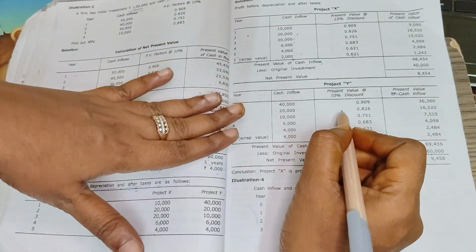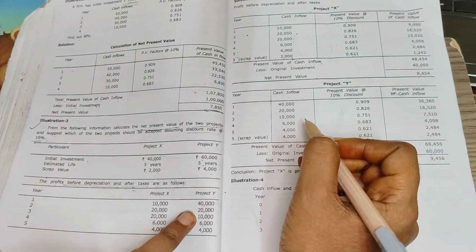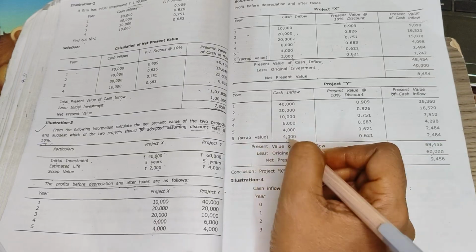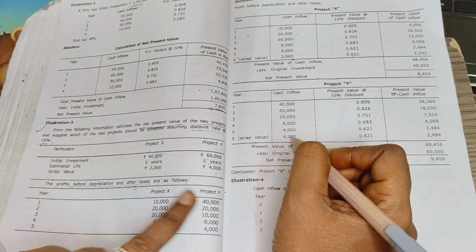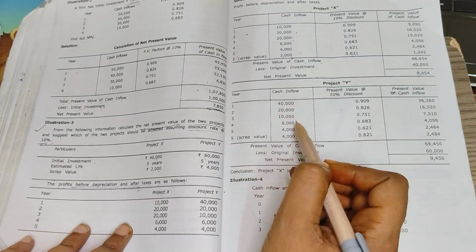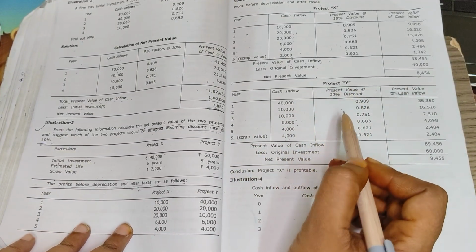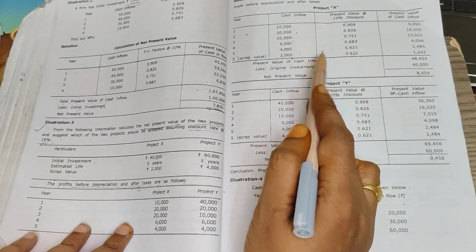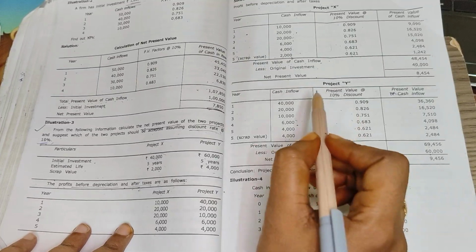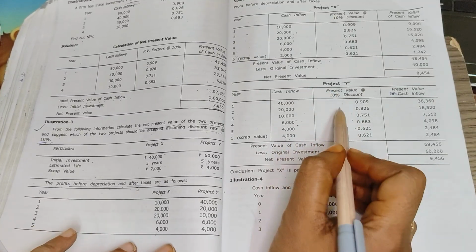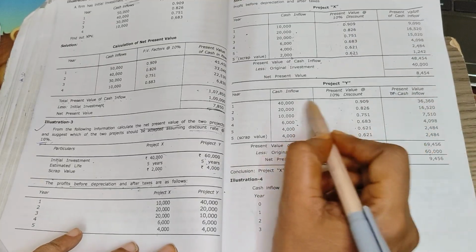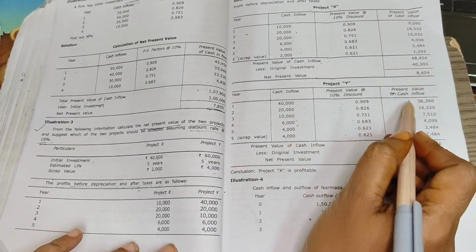So for the project Y also, year-end cash inflows are given in the problem itself. For the 5th year, after completion of 5th year, you need to take scrap also, because here scrap is given. If there is no scrap, no need to take this. Okay. After taking year-end cash inflows, you need to calculate PV factor at the rate of 10%. So already we calculated for the project X. So just copy those values here. Then after writing these values, they are multiplied with cash inflows, then you will get present value of cash inflow. Just multiply these two columns, then you will get this column.